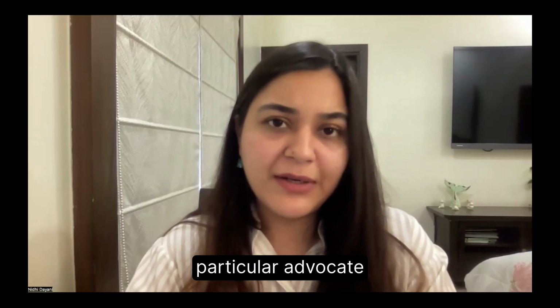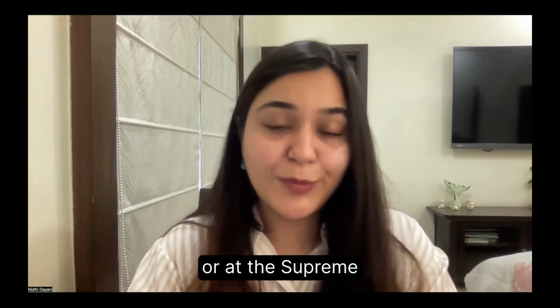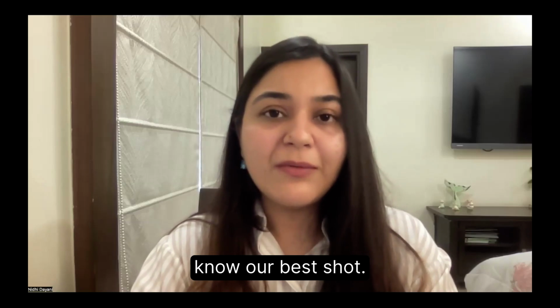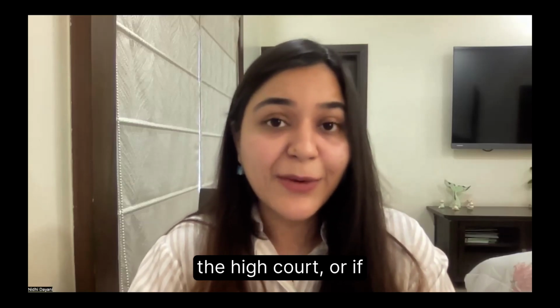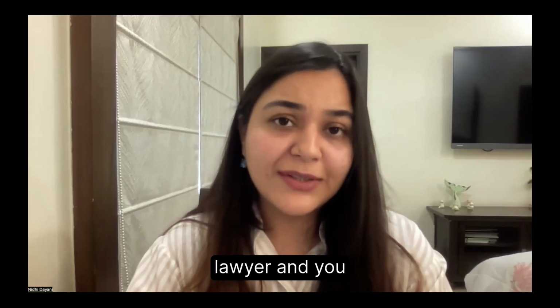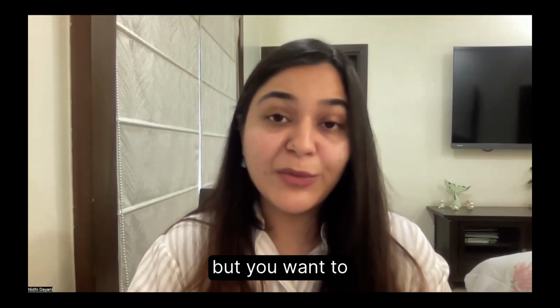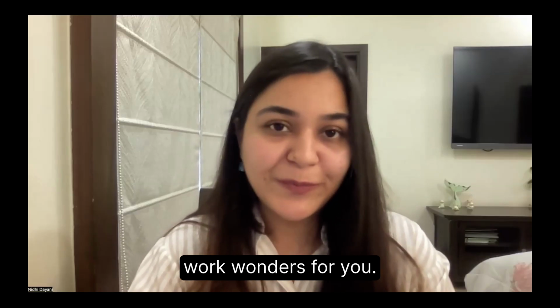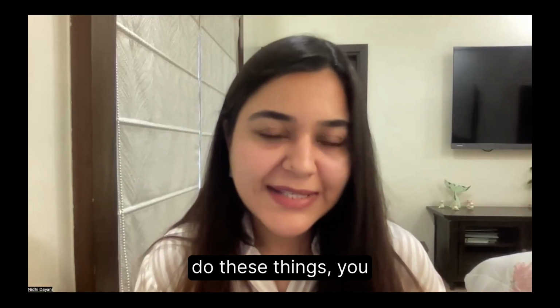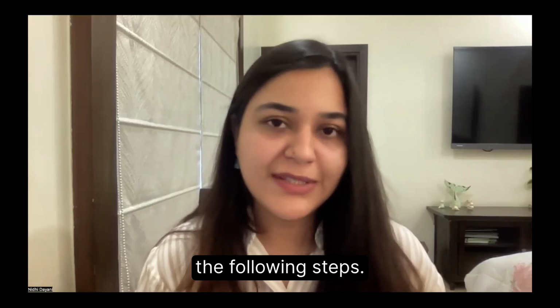so that when we want to appoint a particular advocate at the High Court or at the Supreme Court of India, we know our best shot. If you're a trial court lawyer and you want to do this for the High Court, or if you're a High Court lawyer and you want to approach the Supreme Court but you want to appoint someone, this strategy is going to work wonders for you. Now, to do these things, you will have to follow the following steps.